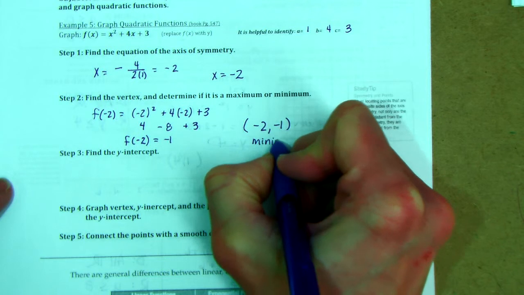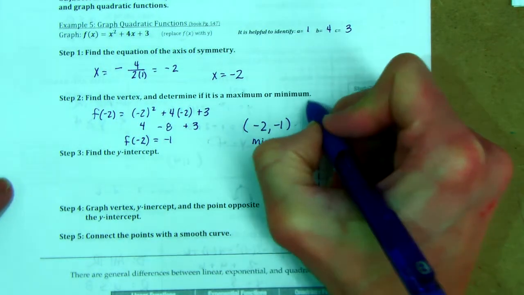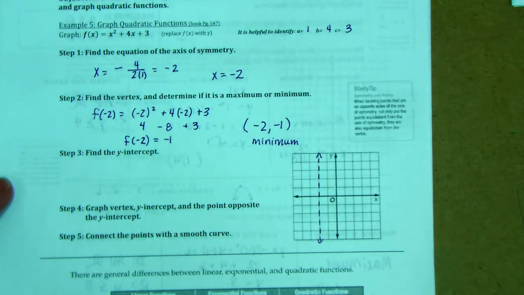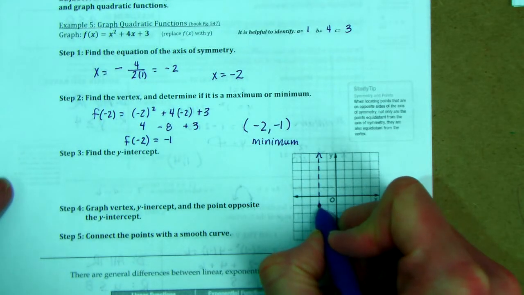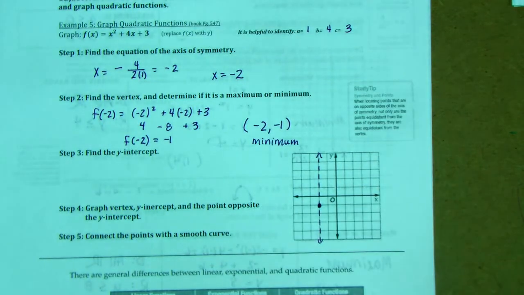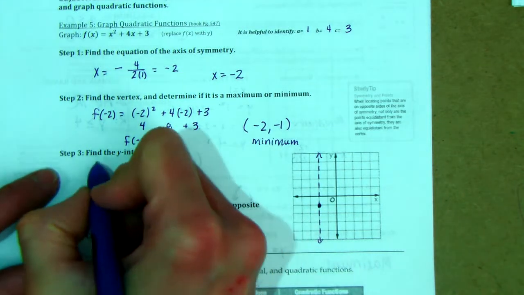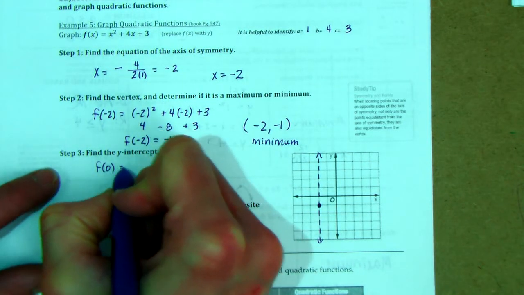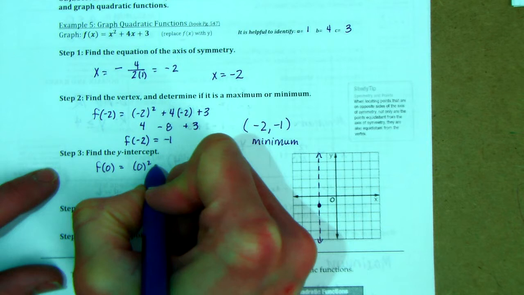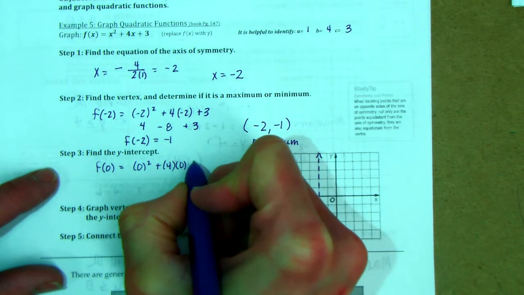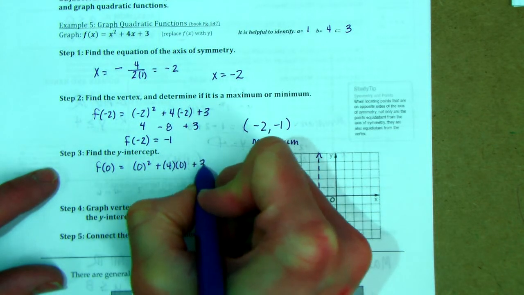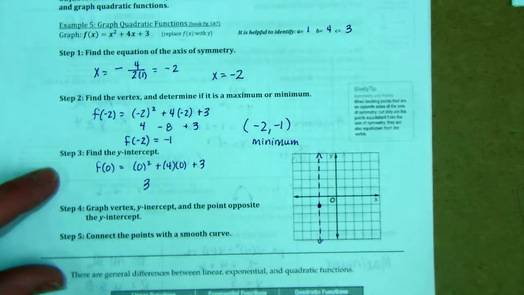So let's see, negative 2, negative 1, and no surprise, it is on my axis of symmetry. It better be. Okay, so now we're going to find the y-intercept, which means plug in 0. And it's really pretty simple. 0 squared plus 4 times 0 plus 3. You guys, it has to be 3. So 0 comma 3, because that's what our C is up here, because when we put 0 in, everything else goes away. So 0, 3, 1, 2, 3.